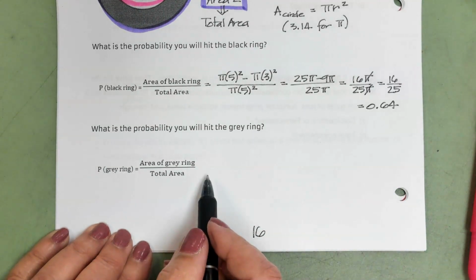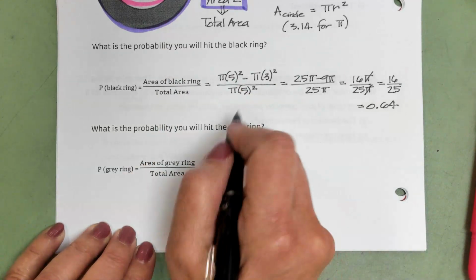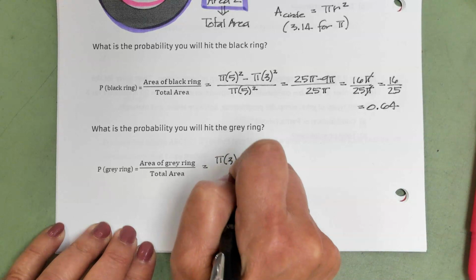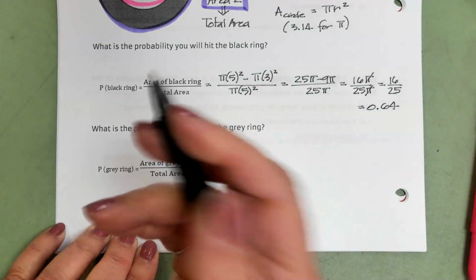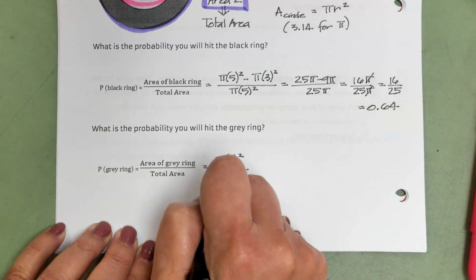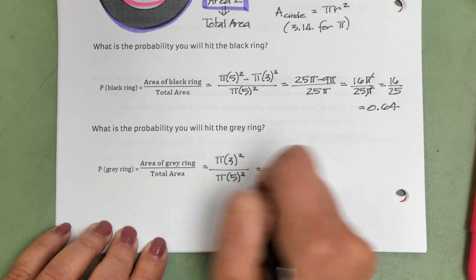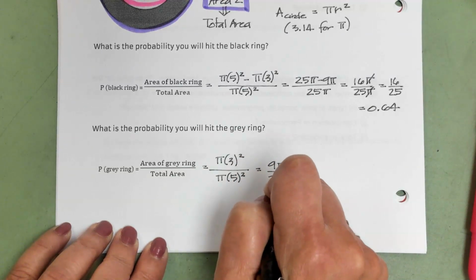Next question is, what is the probability you will hit the gray ring? Well, the gray ring is area 1, which has a radius of 3. So we have pi times 3 squared. We're going to divide it by the total area, which is the addition of both rings, which is pi times 5 squared.